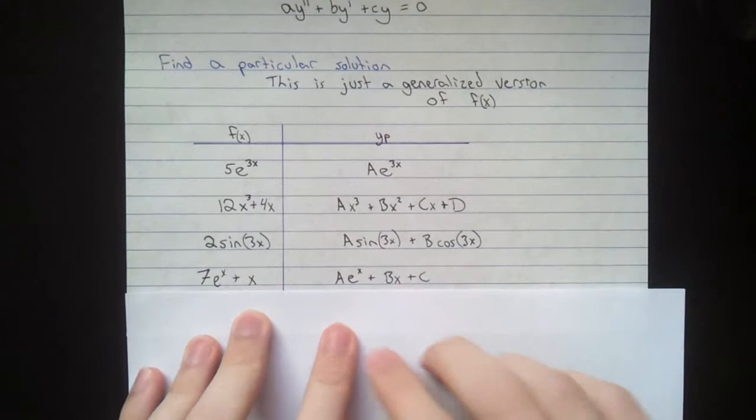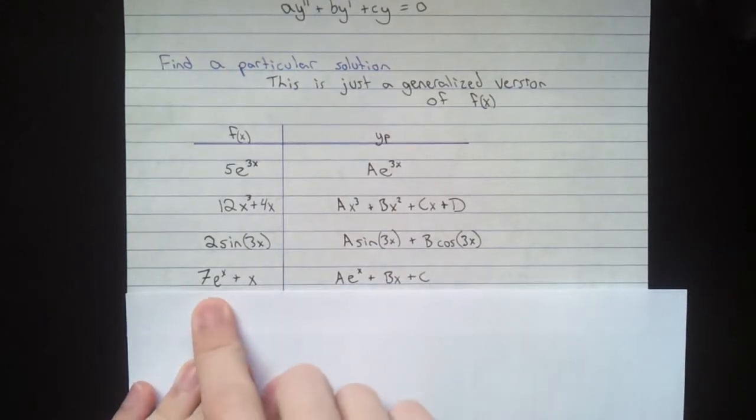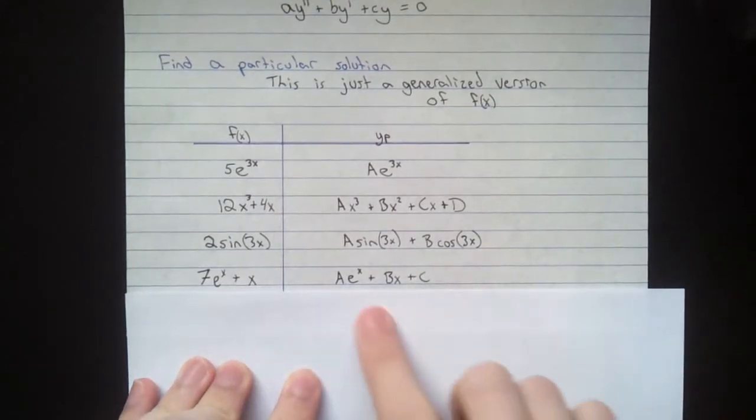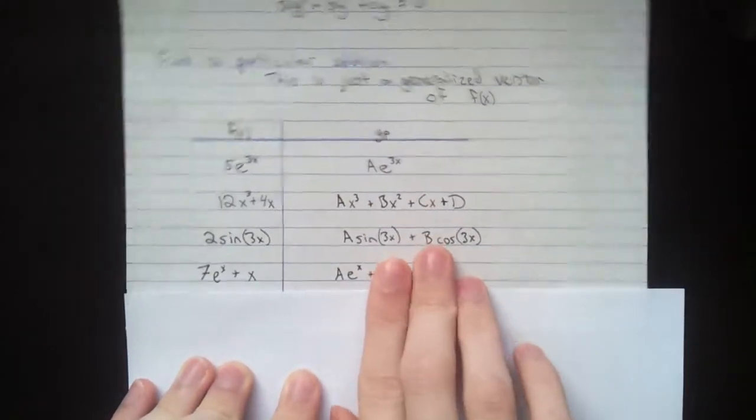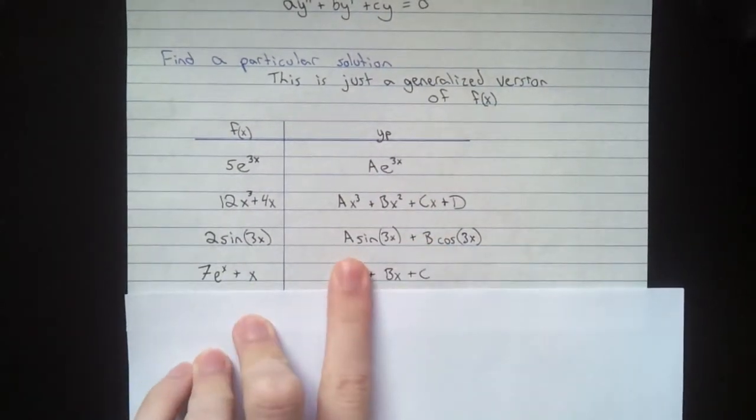And if you have multiple in one, here we have 7e^x + x, you just include both of them. So ae^x + bx + c. There's your e term, there's the x term.